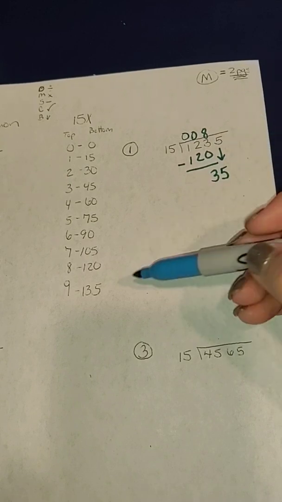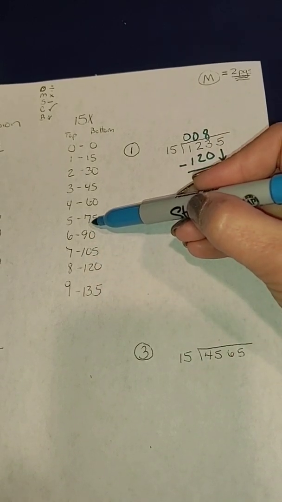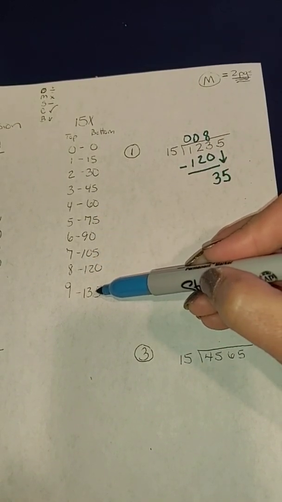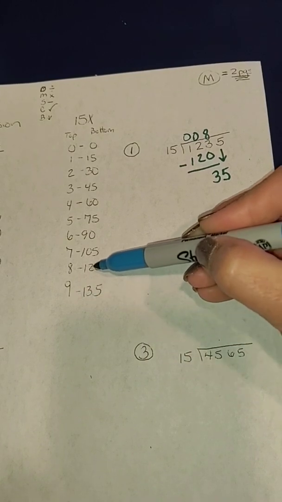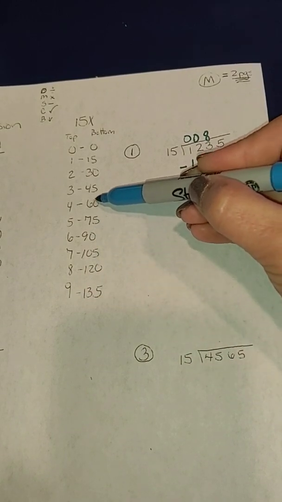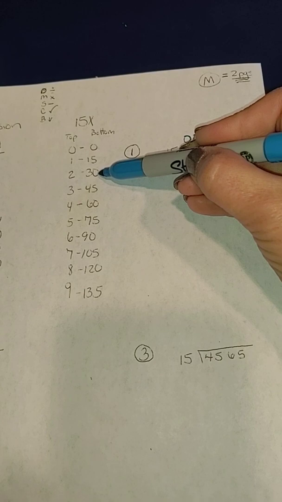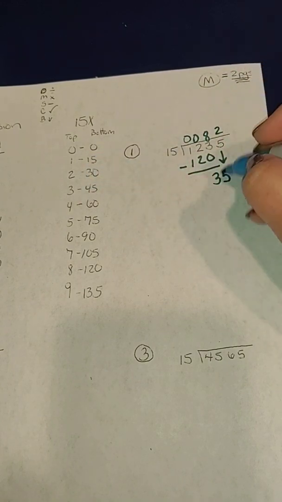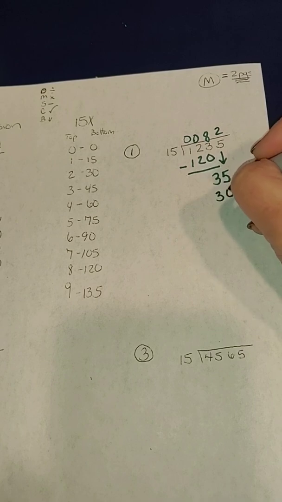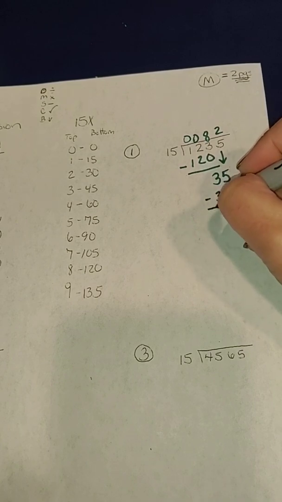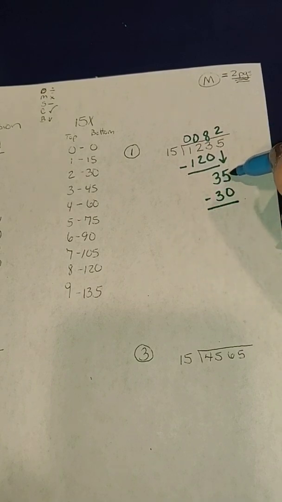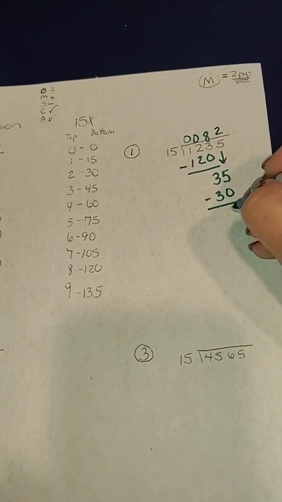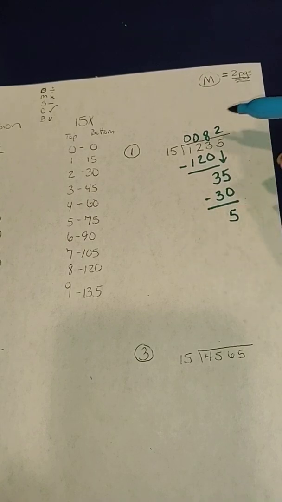And we have 35. And again, I'm going to look for a number that is equal to or less than 35. You notice I start at the bottom? These are the biggest. So as soon as I find one that is equal to or less than 35, I know it's the one I'm going to pick. So I'm picking 2. 2 times 15 is 30. Subtract. 5 minus 0 is 5. Check.